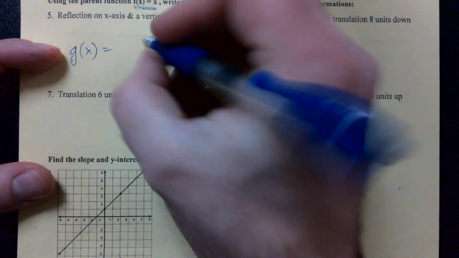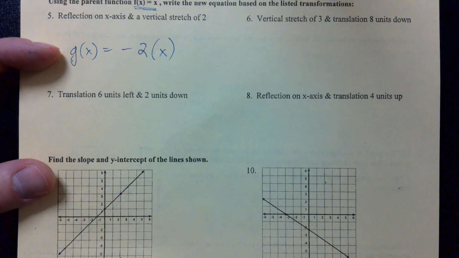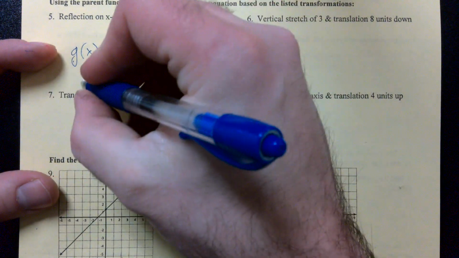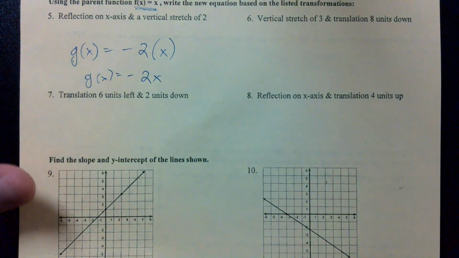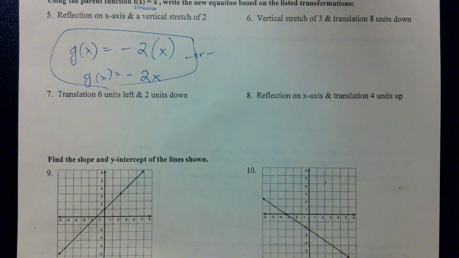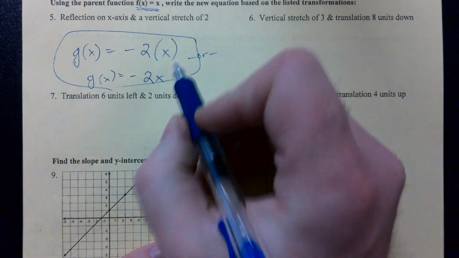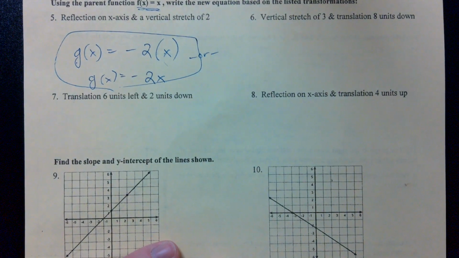What's next? -2, parenthesis, x, parenthesis. Is that what you guys got? Anybody write it a different way? Could you just write it as -2x? G of x is equal to -2x. Are those different? No, they're the same. So they both work. Now, if I start translating, then I got to make sure my parentheses are there and in the right spot. But if there's no translation at all, we don't need the parentheses on the x. However, if you, like Matthew, put the parentheses, perfectly fine. Okay? Great job, Matthew. Thank you for that.